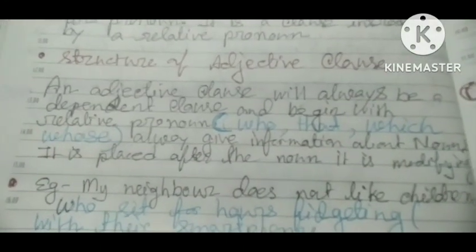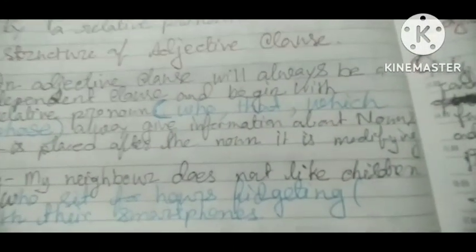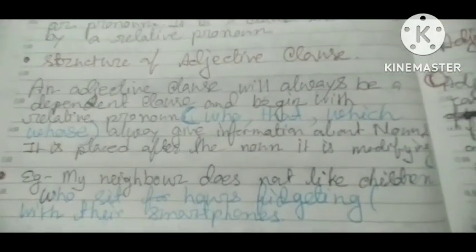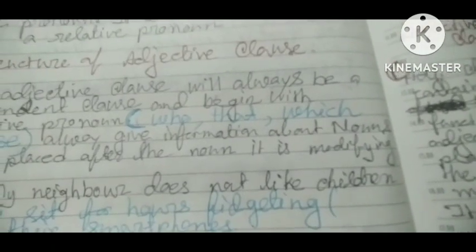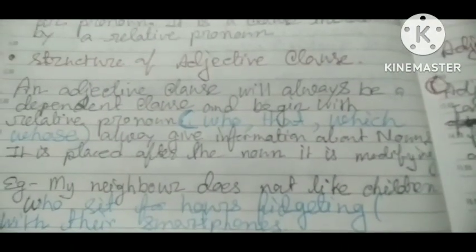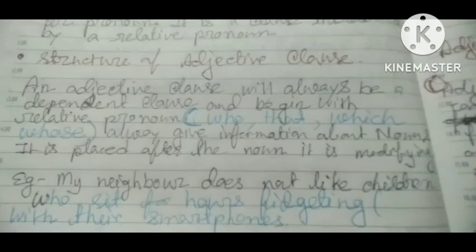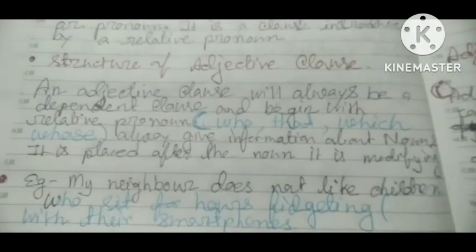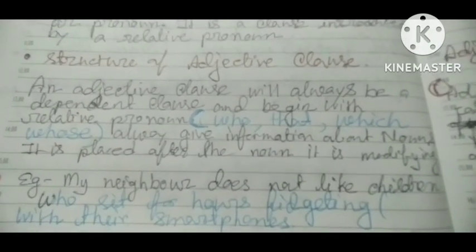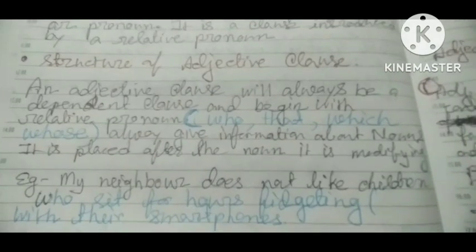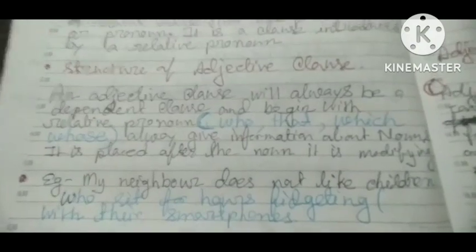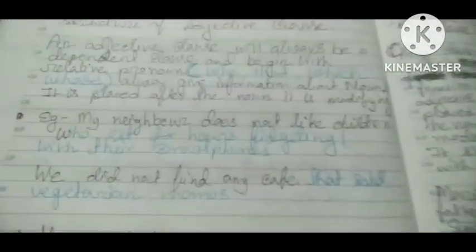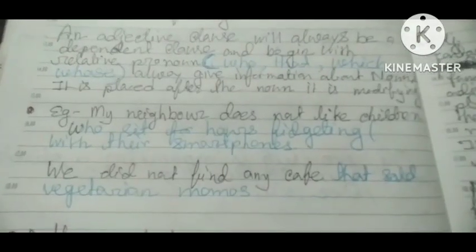An adjective clause, like an adjective, gives information about a noun. Where is it placed? After the noun it is modifying. An adjective clause always sits beside the noun. Which noun? The noun it is modifying. It stands after that noun. First we have to take the examples, then we will understand thoroughly.